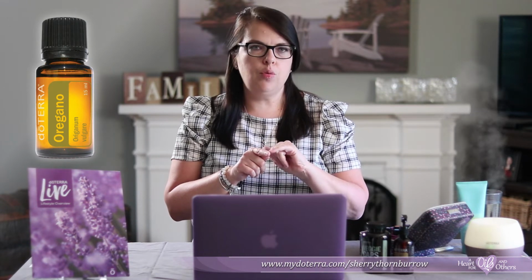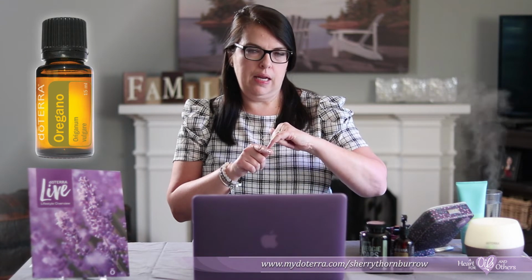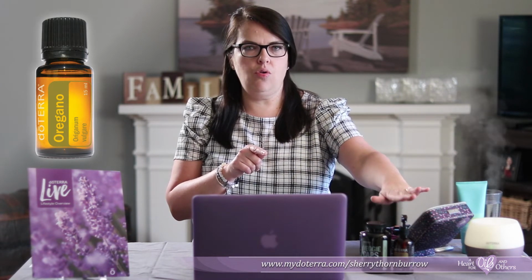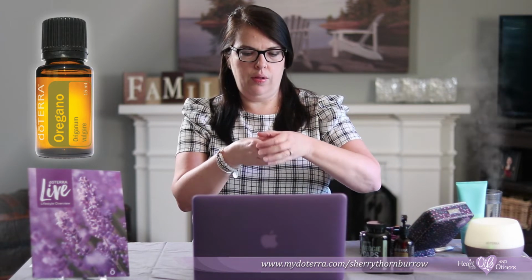You want to be super careful with oregano oil. It is a very hot oil. You'd want to use a Q-tip to get it directly on the area that you're wanting to treat. And you can also protect the skin around it by placing some fractionated coconut oil or something around that to keep that oregano oil on the site that you're looking to treat.